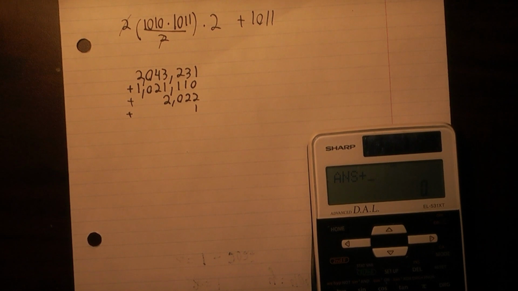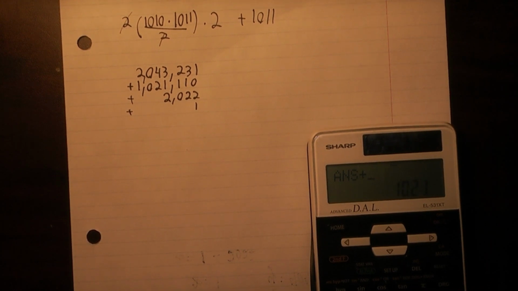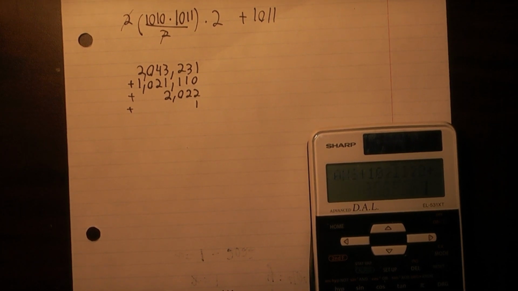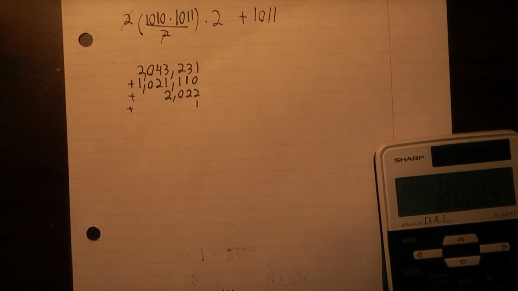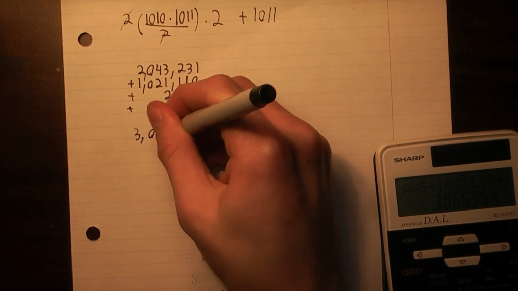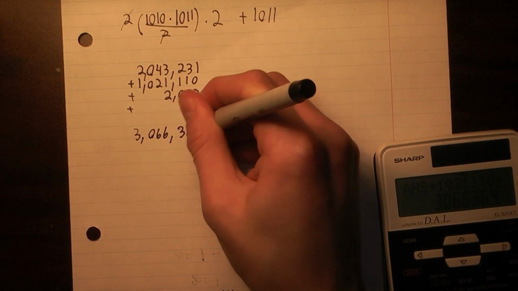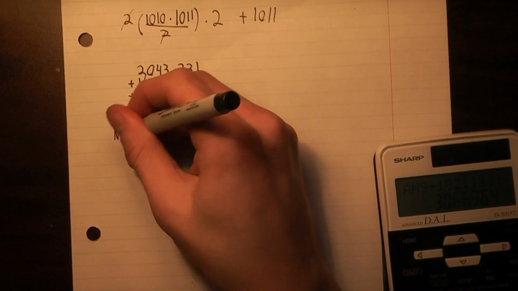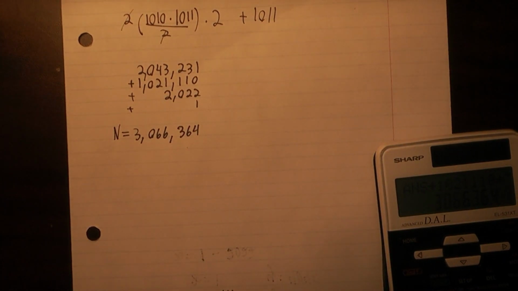So we're going to add all this. And our number that we get is 3,066,364. So n equals 3,066,364. Now the question wants us to add up all the digits of this number.